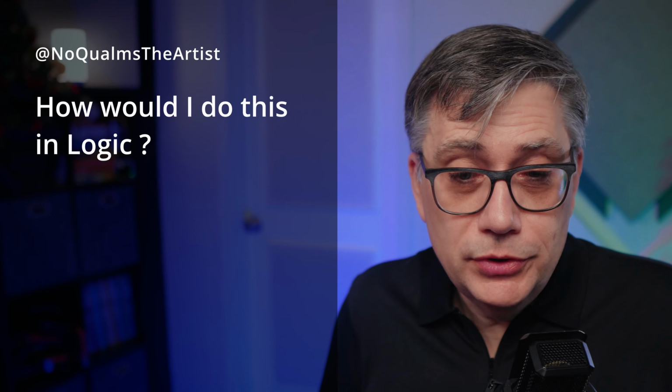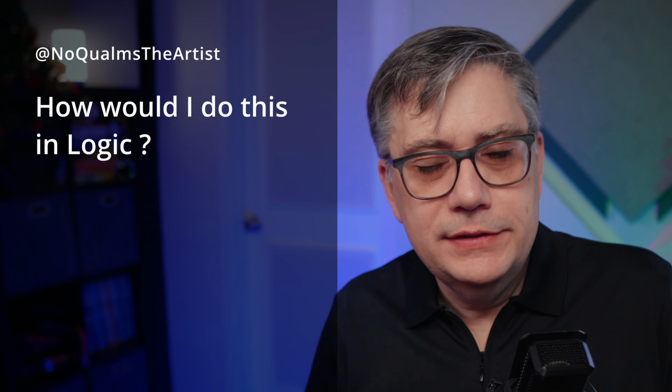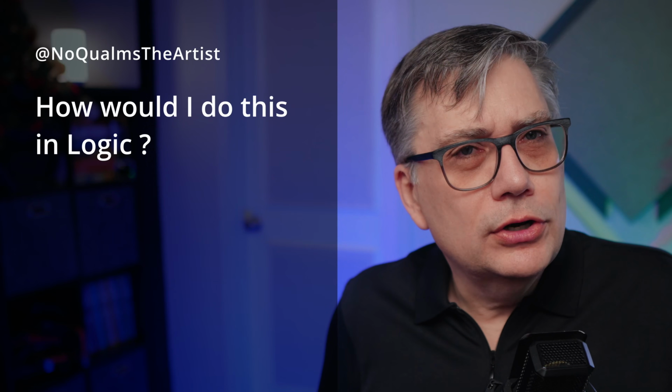Second question comes from No Qualms the Artist. Very nice handle. How would I do this in Logic? Now, Logic is a little bit unusual, and that is because it does allow you to work with Dolby Atmos, and it does allow you to use surround tracks. However, if you're using an internal track within Logic, you can only go up to 7.1.2. So you couldn't create a track that is a 7.1.4 track, and therefore you couldn't actually route 7.1.4 directly into Logic. What you can still do is you could work with 7.1.2, which in many cases would probably be sufficient.